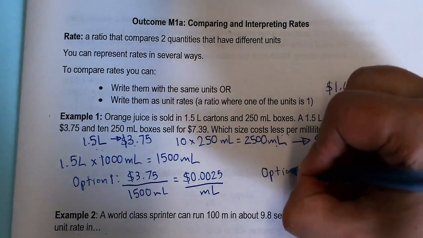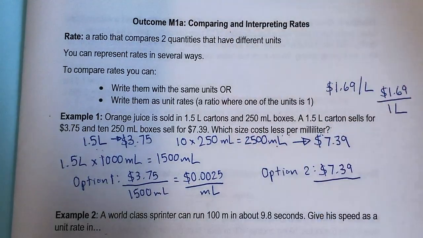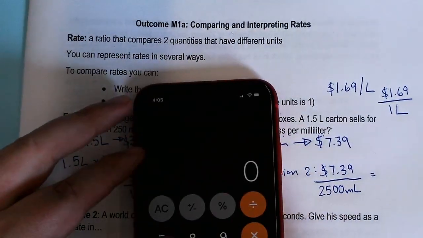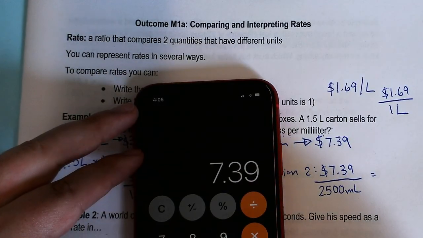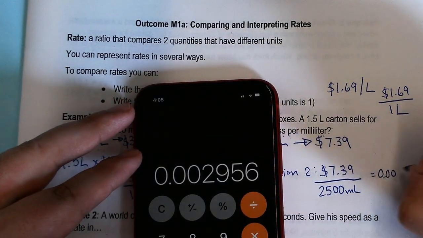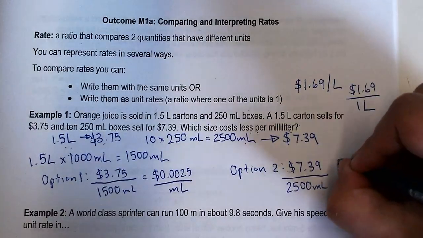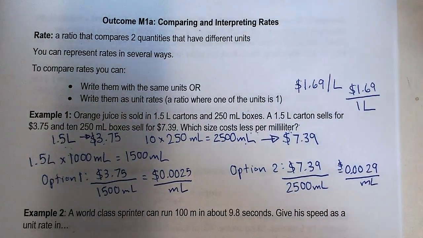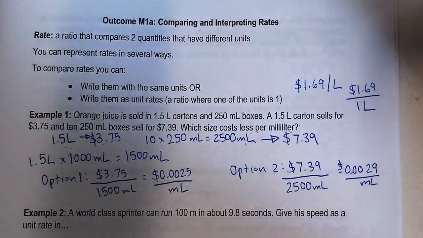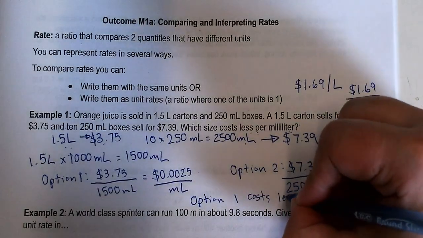We're going to do the same thing for the second one. The cost of the second one is $7.39, divided by the number of milliliters, which is 2,500. 7.39 divided by 2,500 is 0.0029 and so on. And that is the cost per milliliter. So which one is smaller? 0.0025 or 0.0029? Clearly this one is smaller just by a little bit, but option 1 costs less by a very slim amount.